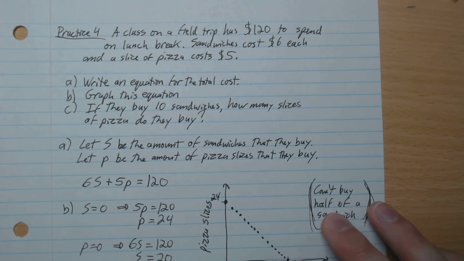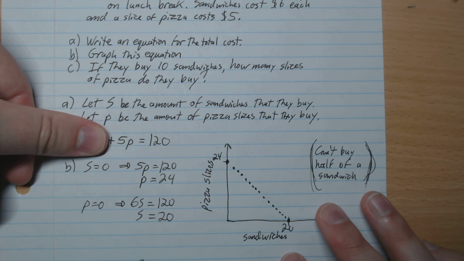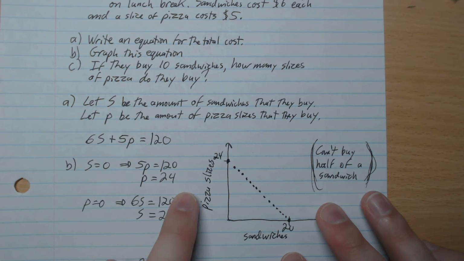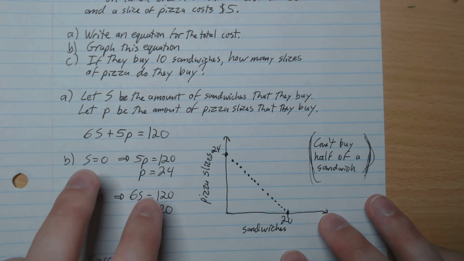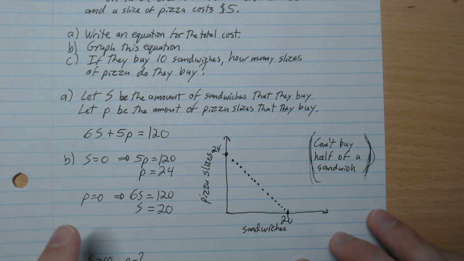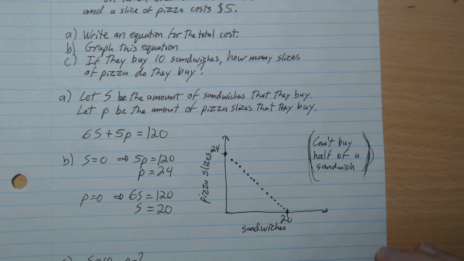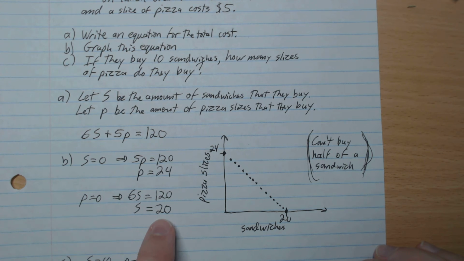B, graph this equation. So this one's easy. If you go S equals 0, this is gone. So you get 5P equals 120. Divide by 5, P equals 24. So S 0 and P 24 is one of our points. P equals 0 for our second point. Plug that in, and so we get 6S equals 120. Divide by 6 on both sides, S equals 20 as such. And so 20 comma 0 is our other point.